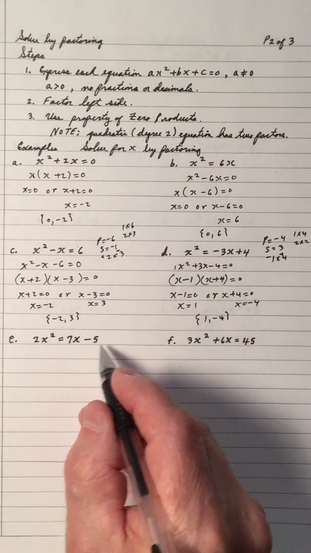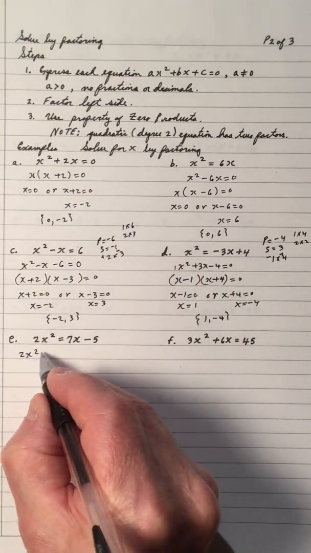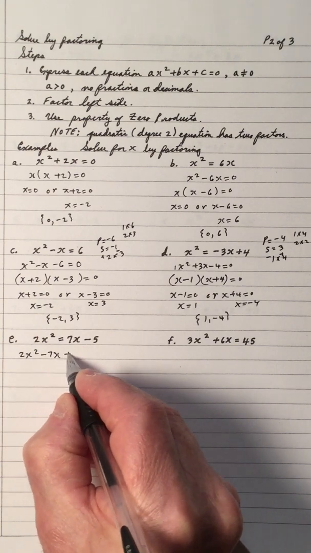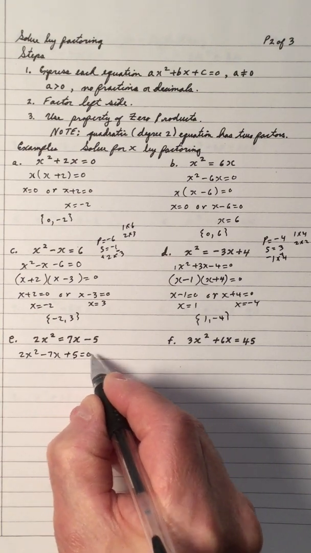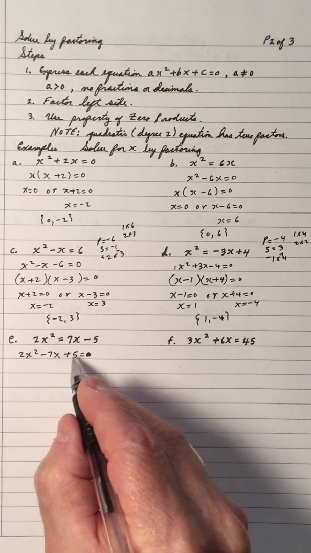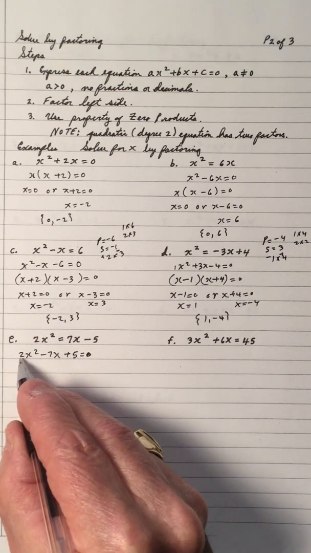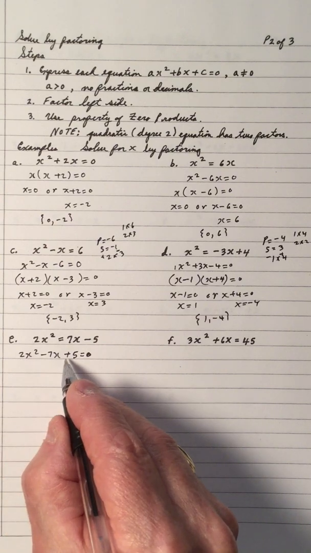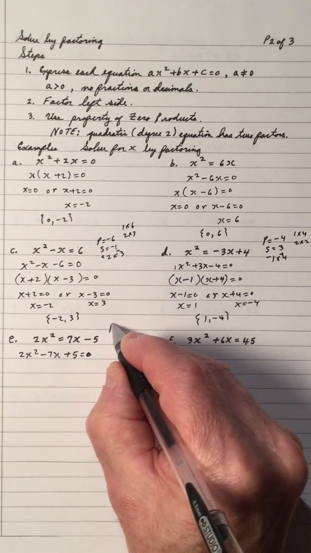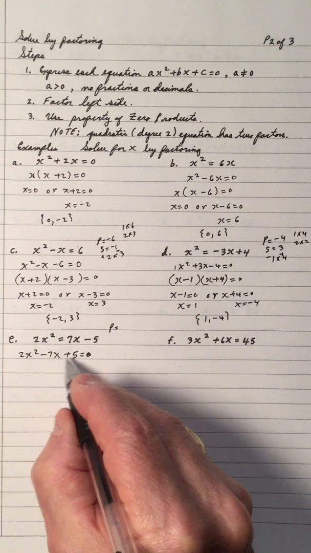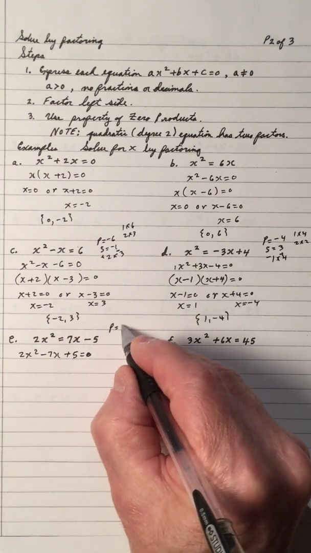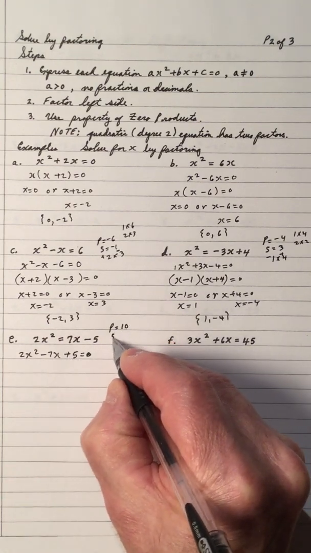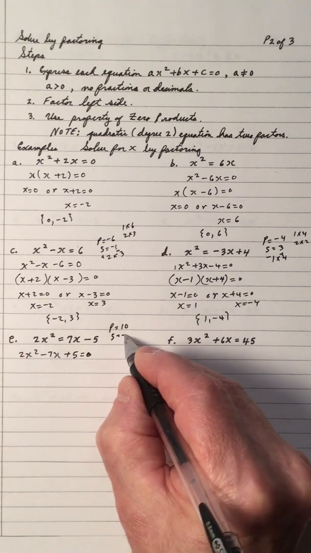E, we have to make it equal to 0, so it's 2x squared minus 7x plus 5 equals 0. Again, we have a trinomial. But this time we have a 2 here. Notice the 2 cannot come out. The 2 is not the GCF, so therefore the product is A times C. So it's 2 times 5. The product is 10. The sum is negative 7.